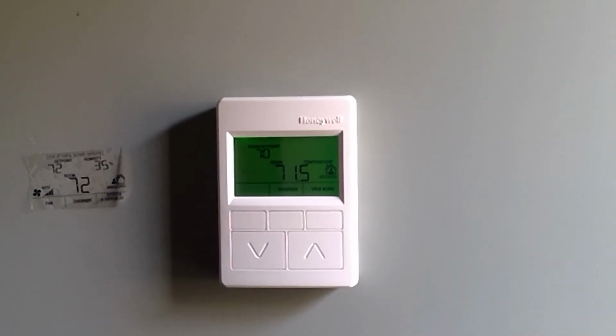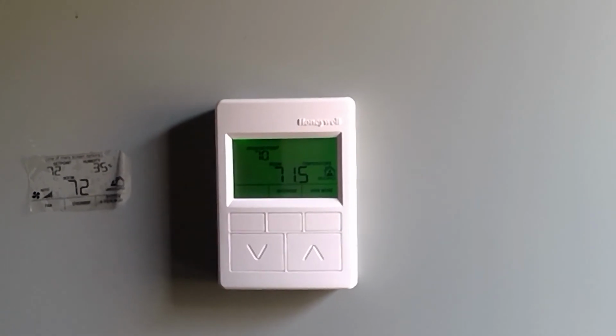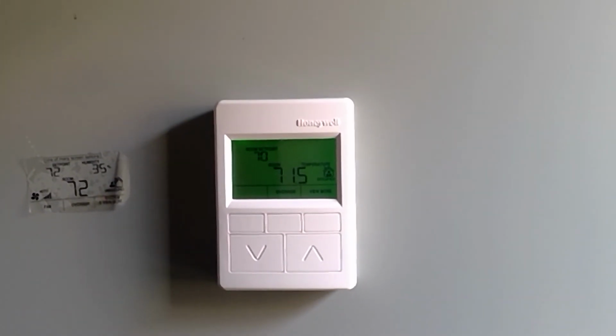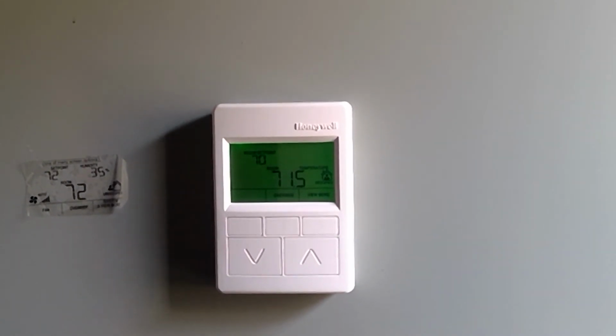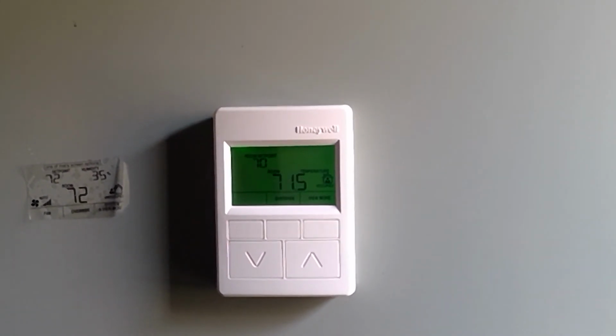Standard is like a 3-hour override. That's up to you. You know the building, what they do here. 8 hours is kind of a long time. If they're here for like an hour, it's gonna be on all night long, pretty much. Okay, I was thinking more for like a Saturday.